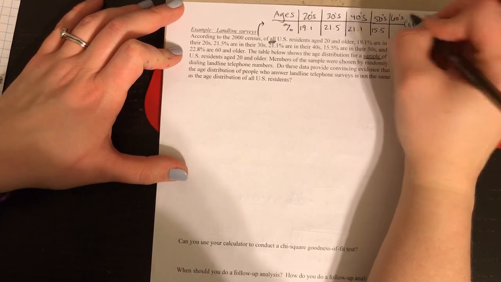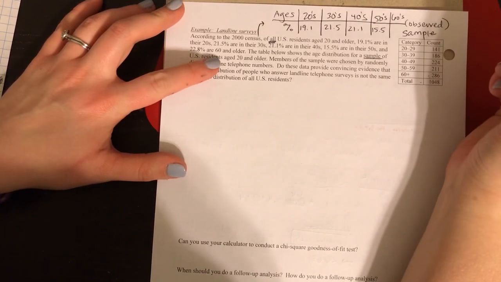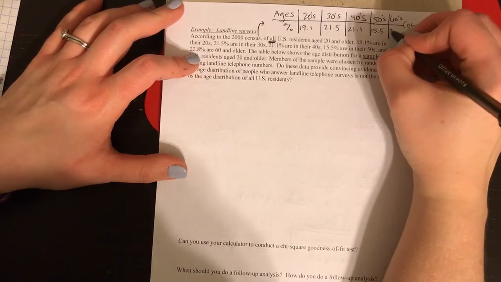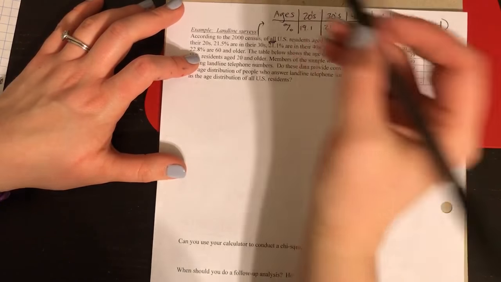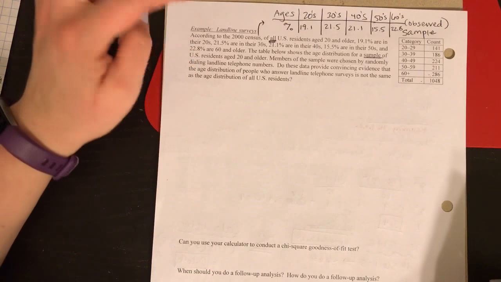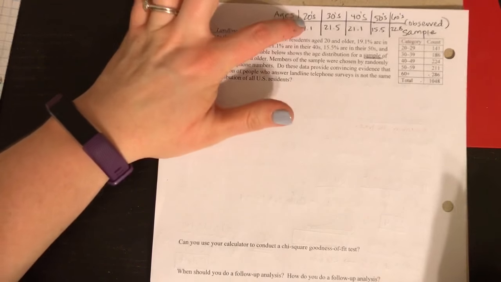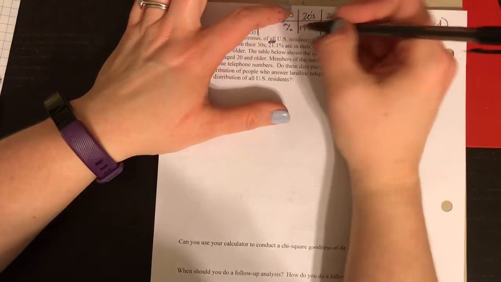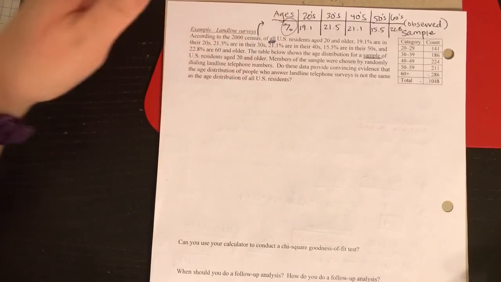The 60s and plus, the 60 and over crowd was the last number, 22.8%. Okay, and these are going to give us the expected percents. So we're looking to see if this matches up with this. Keep in mind, these are still in terms of percents, and these are not.